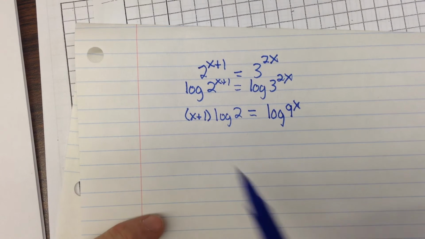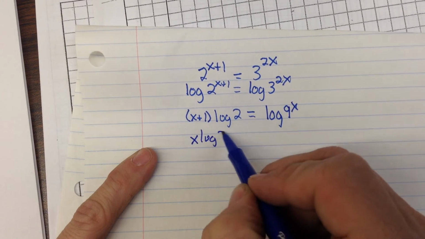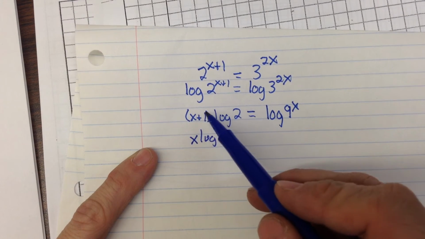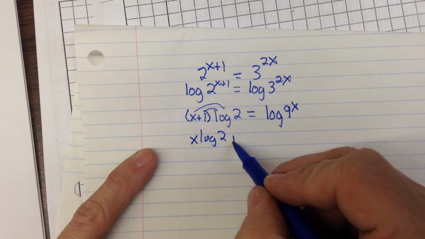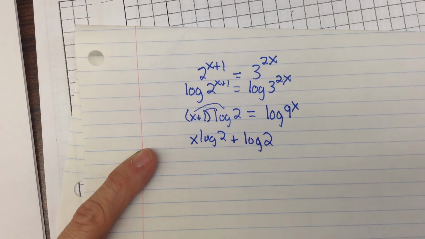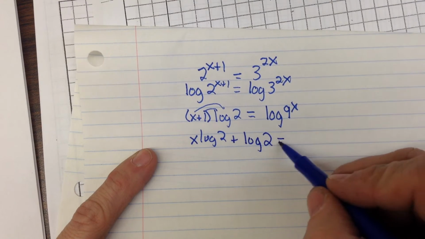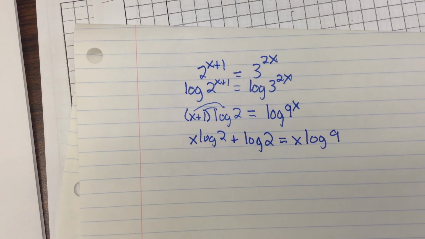All right. So distribute the x. We're going to get x log 2, and then distribute the 1. So we're going x times that and 1 times that, and it's going to be plus 1 log 2. I'm not going to write the 1, but it's there. And now I'm going to move that x to the front because I need it there. X log 9.